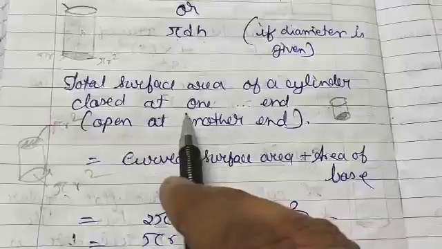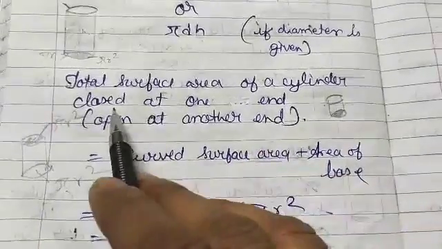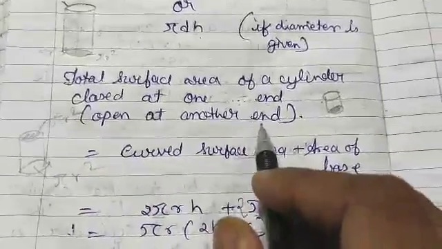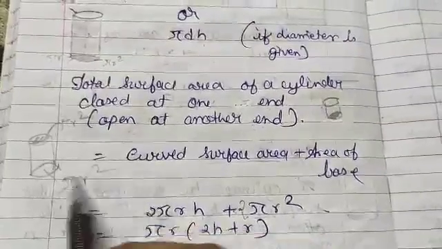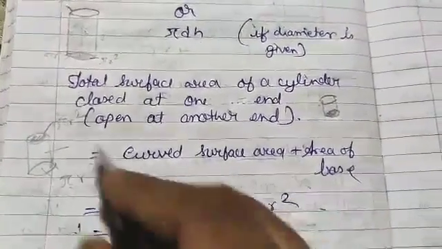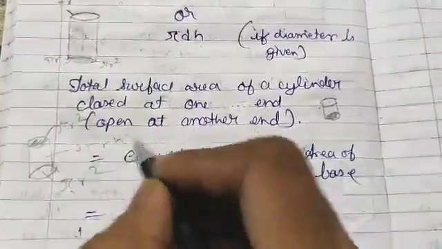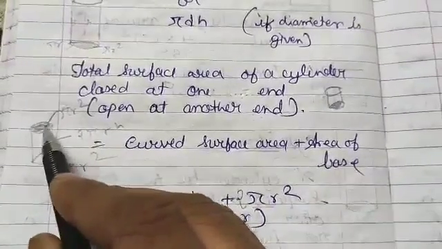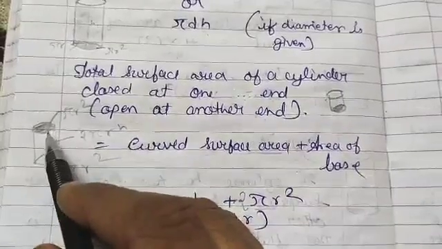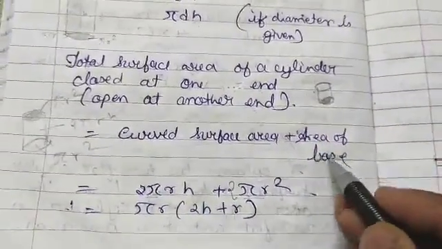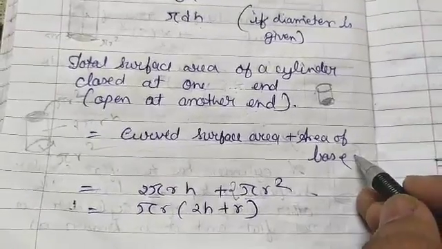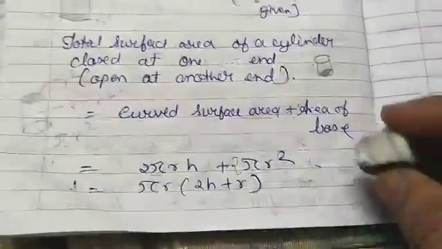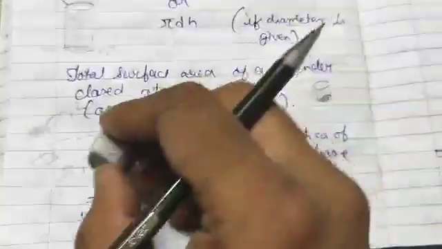Now how to form the formula for such? If it is mentioned that it is closed at one end, it is open at the other end. If it is mentioned that it is open at one end, it is closed at the other end. Now how to form the formula? First we take the curved surface area, that is 2 pi r h. Then in that we add the area of a circle. Area of one circle means either it is closed from top or closed from bottom, the area of a base or the area of a top. So the curved surface area is 2 pi r h, and the area of a base is pi r square.